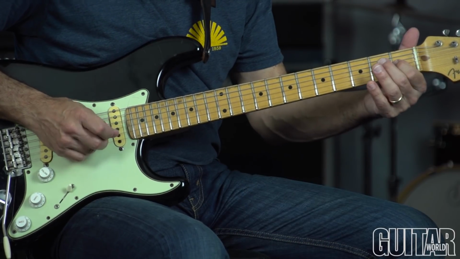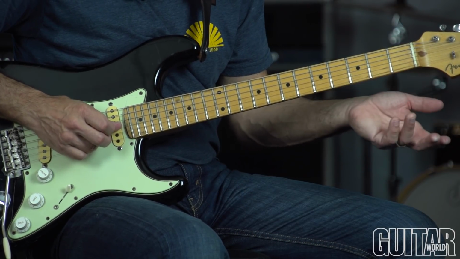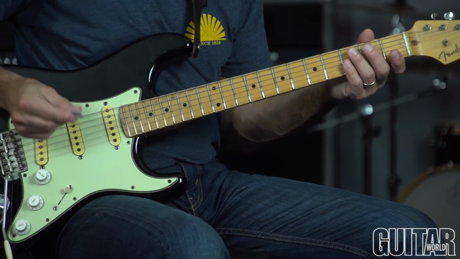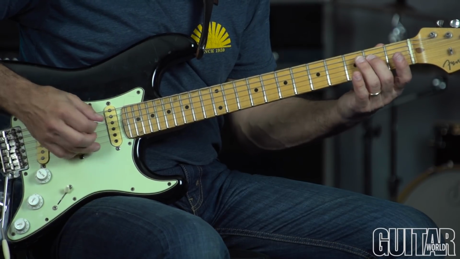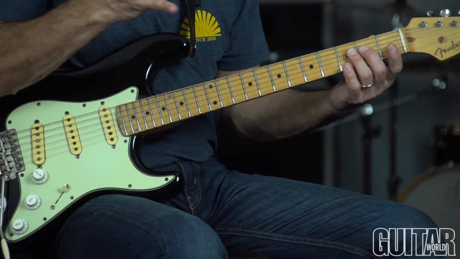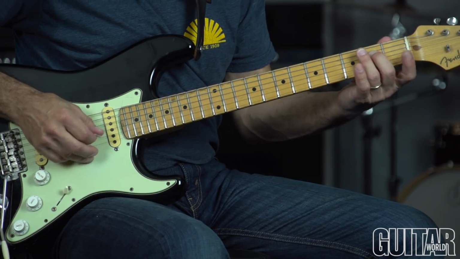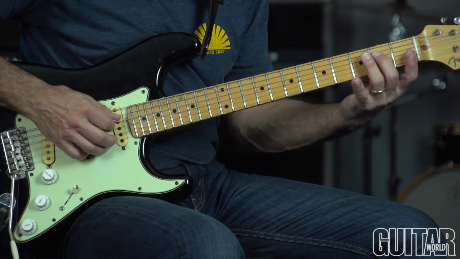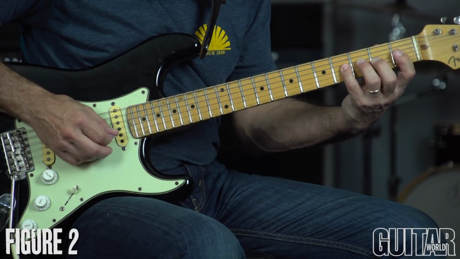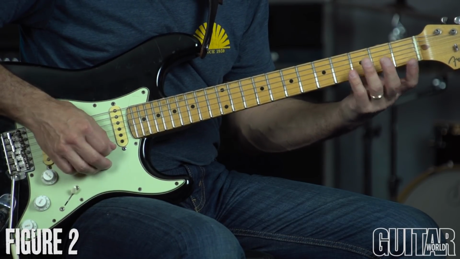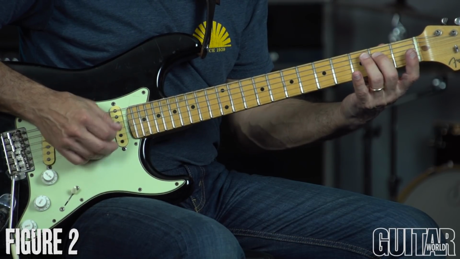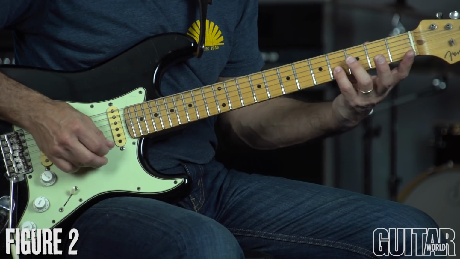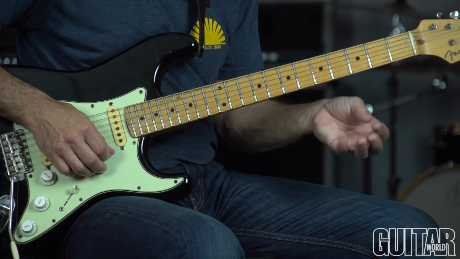You might ask, how do I know G sharp is the 3rd, and how do I know B is the 5th of E? Well, because these things come from what are called intervals. They're measures of distance from one note to the next. So if we were to play straight up the E major scale, you would say root, major 2nd, major 3rd, 4th, 5th, 6th, major 7th, root note.